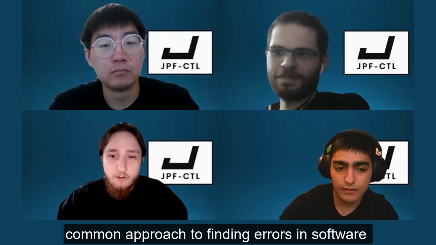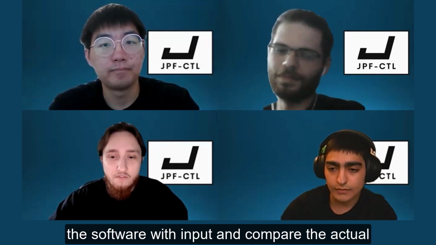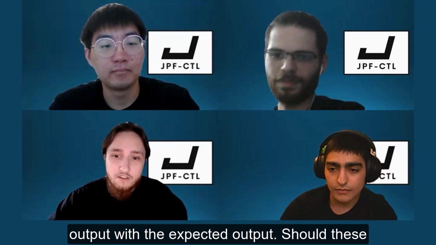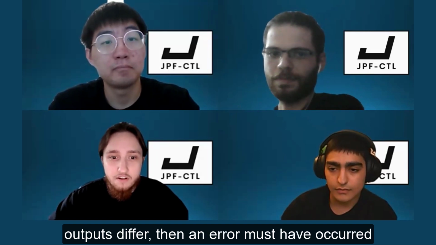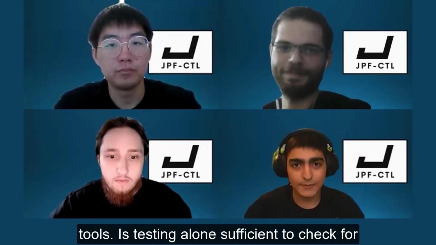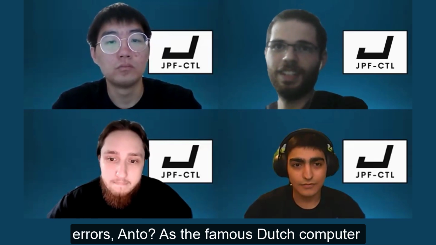The most common approach to finding errors in software is testing. When testing software, you provide the software with an input and compare the actual output with the expected output. Should these outputs differ, then an error must have occurred and can be traced back to the source using special tools. Is testing alone sufficient to check for errors, Anto?